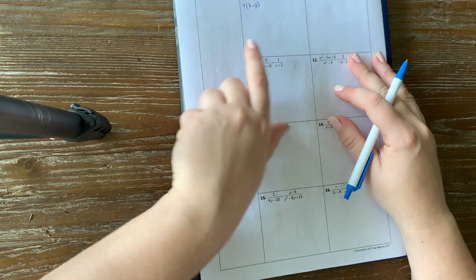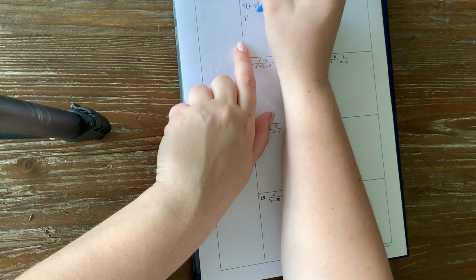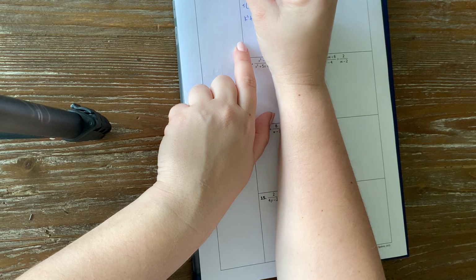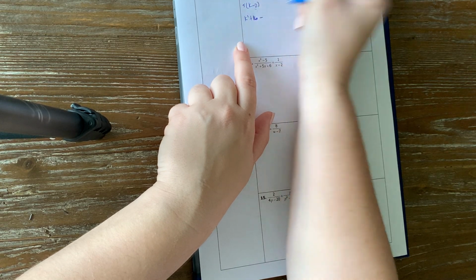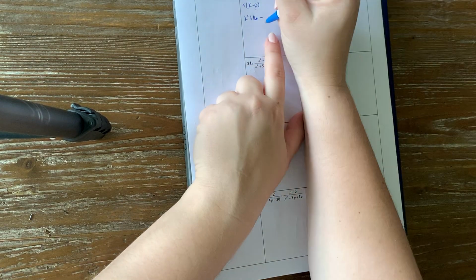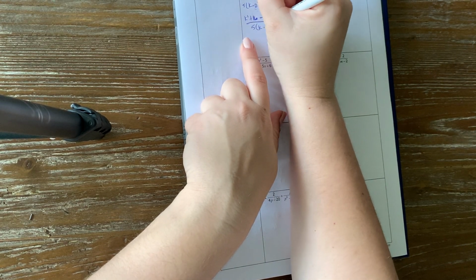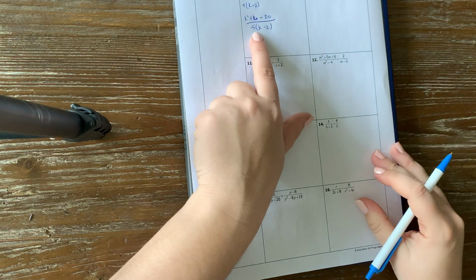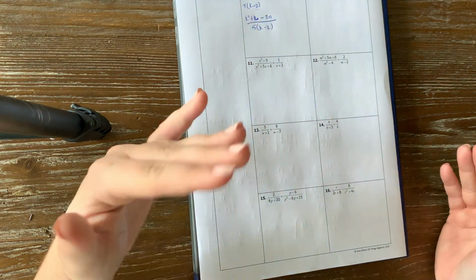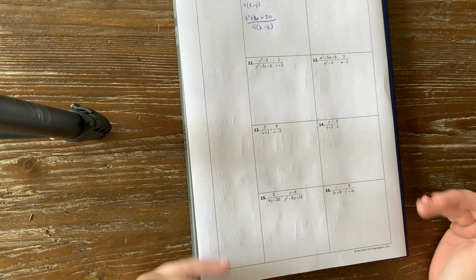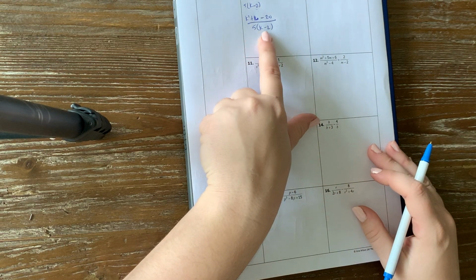Okay, so we have k squared plus 16, and then we have subtraction. And over here we have 4 times 5 is 20, and the whole thing is over 5 times k minus 2. And the reason why I did not multiply that back out is because in the end we want to simplify down as much as we can, so it's already in factored format.